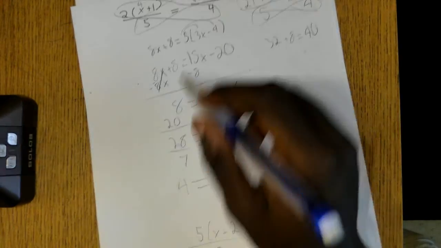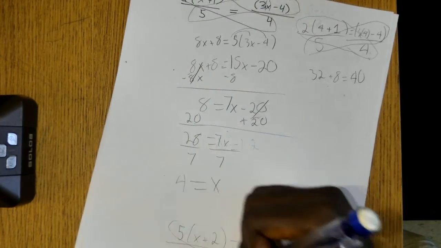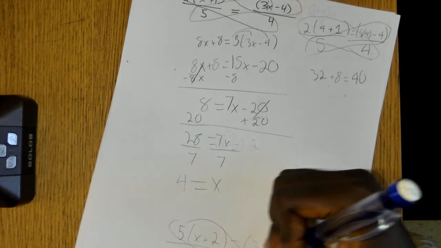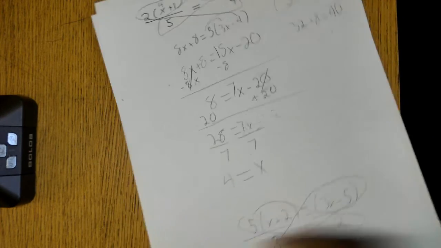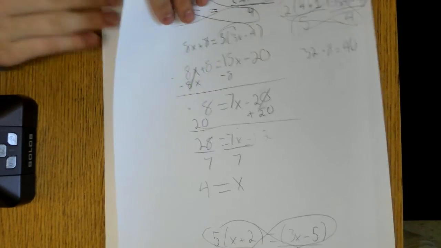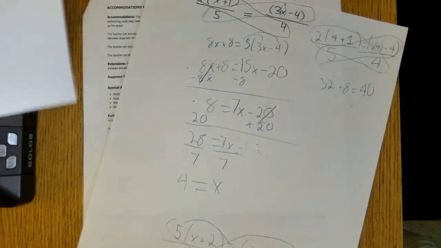So with this one, you do the same thing. You do the first step. You'll cross multiply both sides.